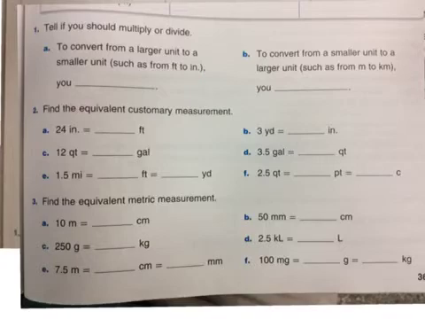What should we do? If you're thinking multiply, you are correct. From feet to inches. Every foot is 12 inches. So let's say I have 2 feet. I have to multiply it by 12. 2 times 12 would be 24 inches. So here our answer would be multiply.